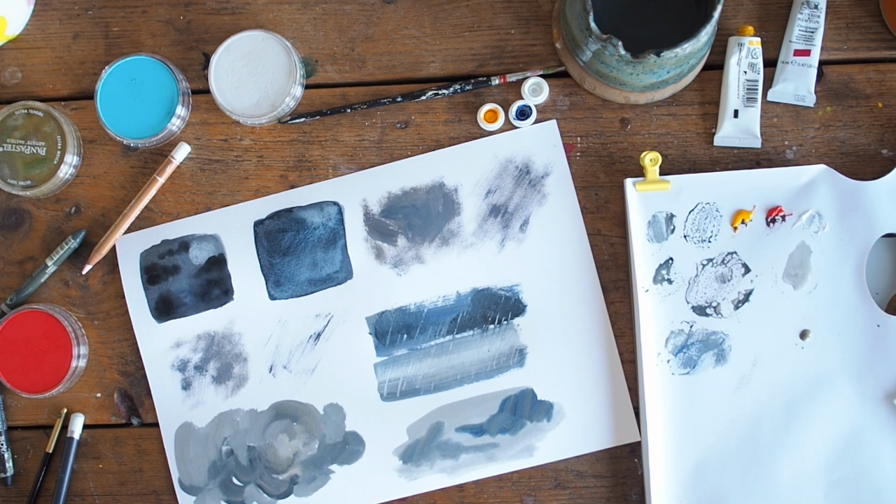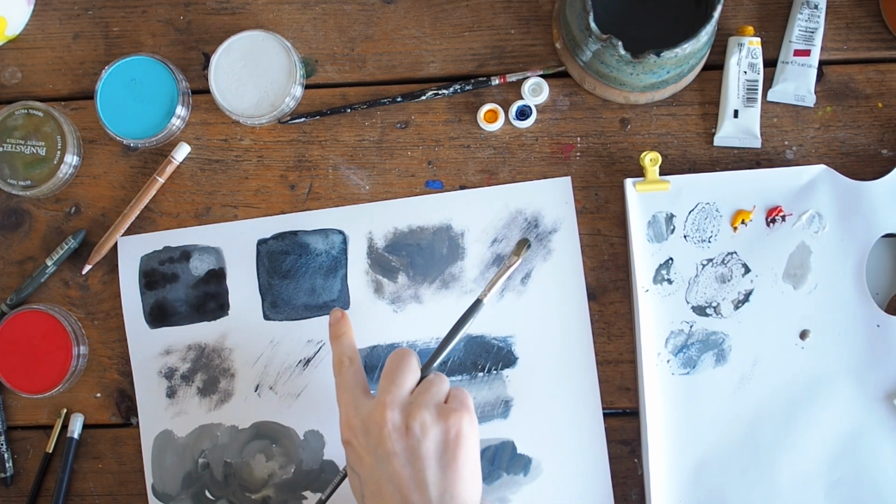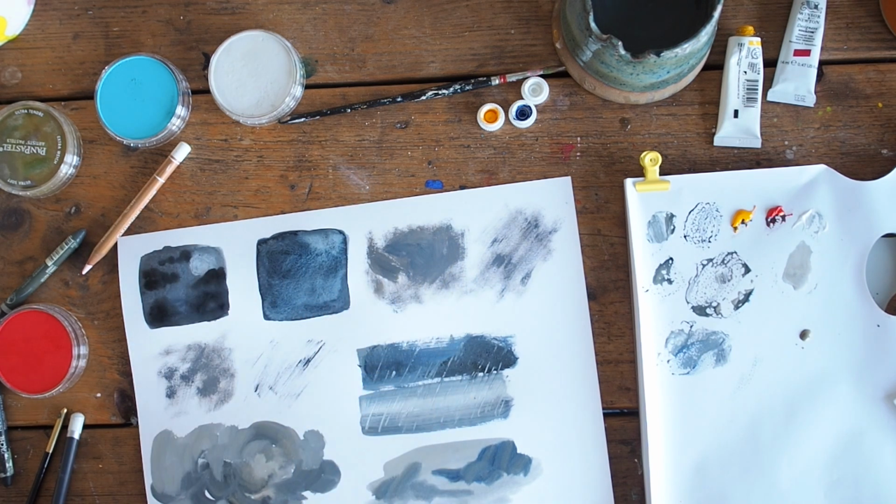Kind of big storm clouds, and this one's looking really nice actually, where I went back in and kind of agitated the paint by painting it all with a lot of pigment and then going back in again with just a wet brush and kind of mixed all the pigment up, and then it's kind of resettled, and that's worked nicely.